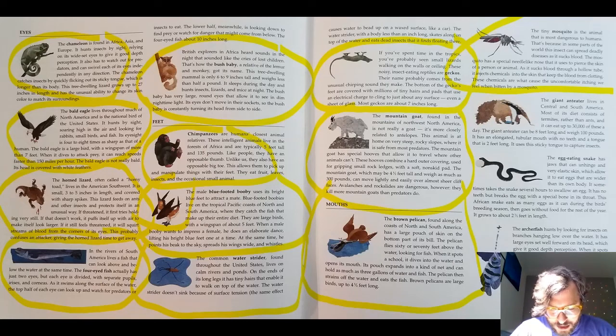The mosquito mouth, the bloodsucker. The tiny mosquito is the animal that is the most dangerous to humans. That's because in some parts of the world, this insect can spread deadly diseases as it sucks blood. The mosquito has a special needle-like nose that it uses to pierce the skin of a person or animal.